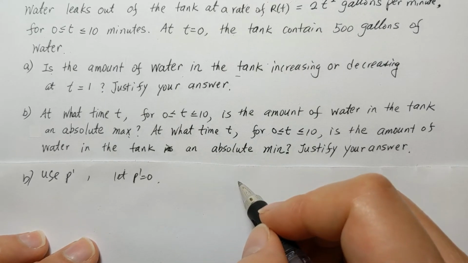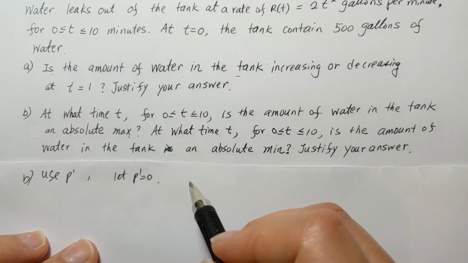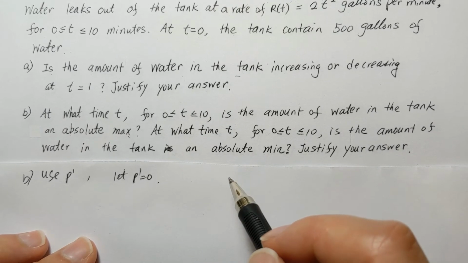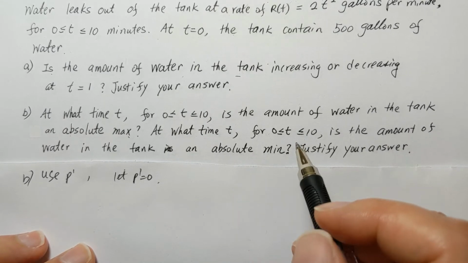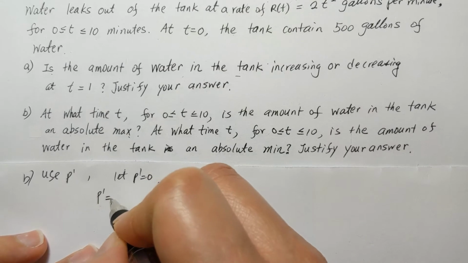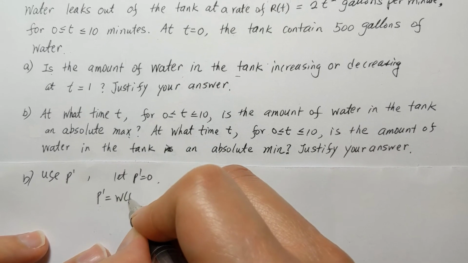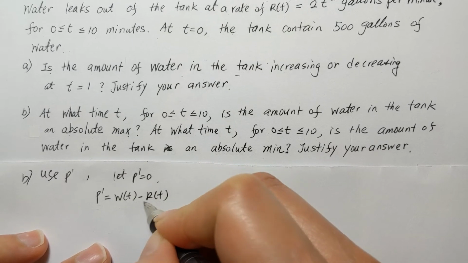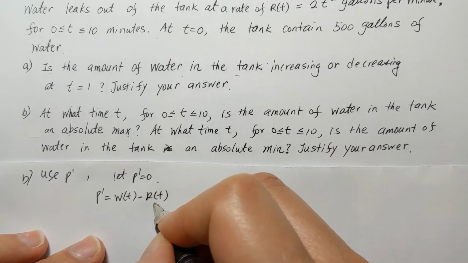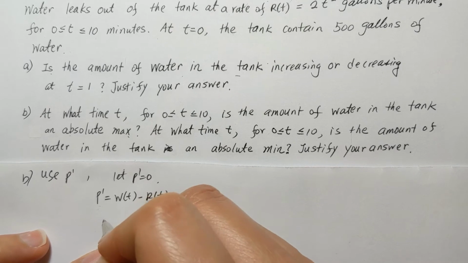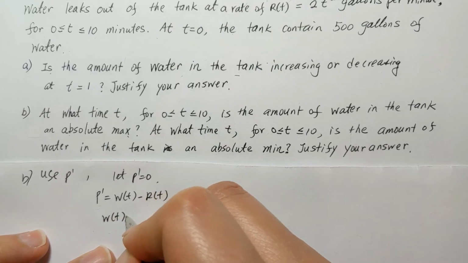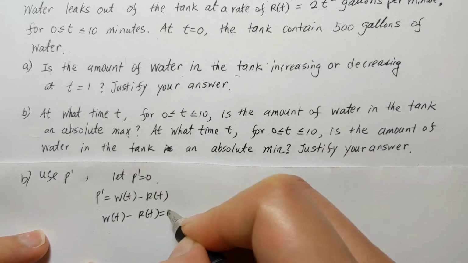So we talked about before, if you want to do the absolute max or absolute min, you have to let P prime equal 0 and find the critical value. And then you are going to check how many relative max and relative min we have. So we have P prime equal to the rate in minus rate out, which is W(t) minus R(t). So we're going to make W(t) minus R(t) equal to 0.